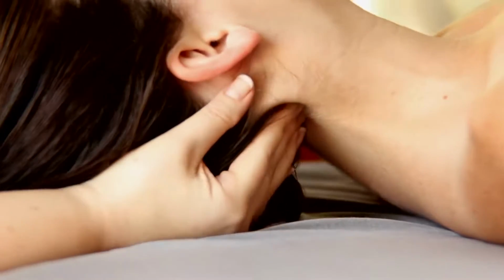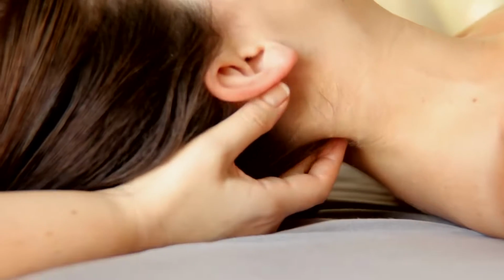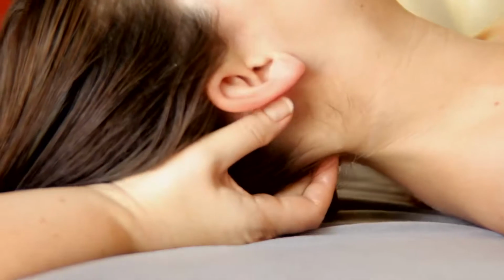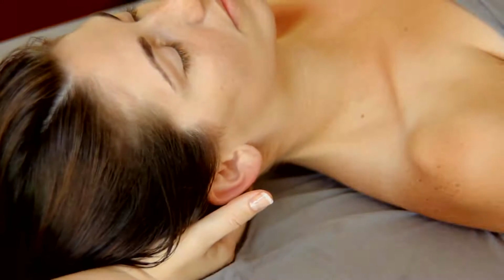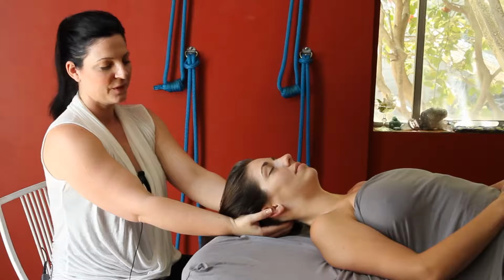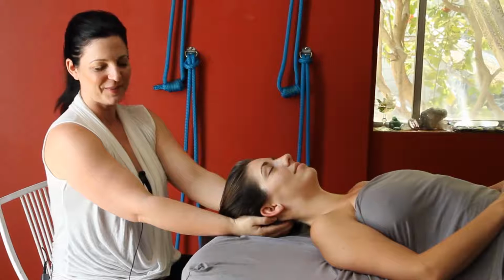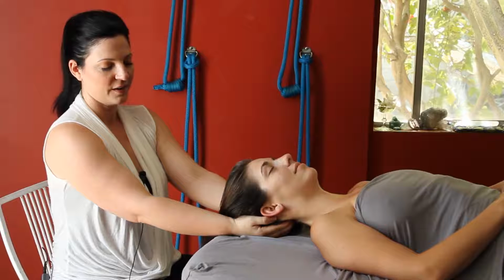I'm going to go ahead and cup her head in my hands and find this ridge at the base of her skull called the occiput. Your fingers will pretty much sink in there, and you can just give a nice pull back. Of course, you're going to want to check in with your client and make sure that they feel comfortable. This is a nice way to relieve that area.